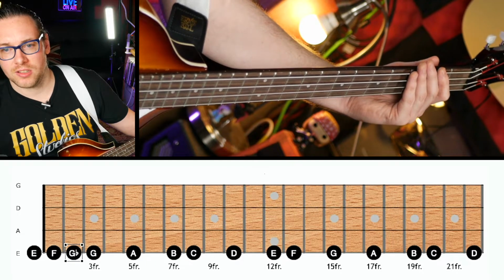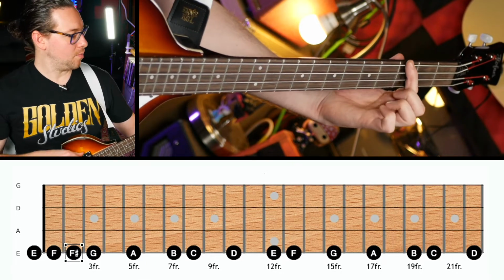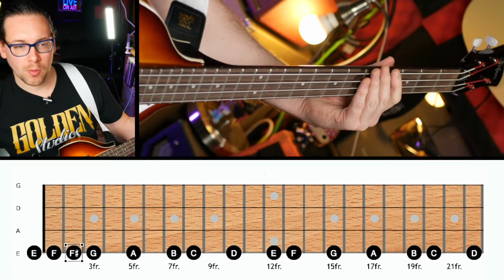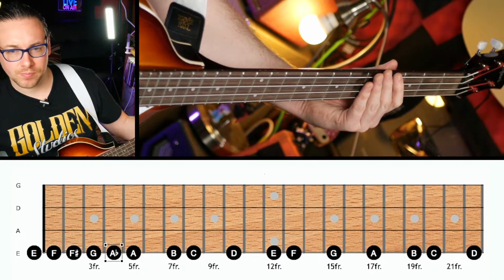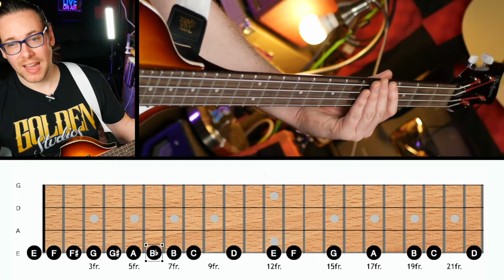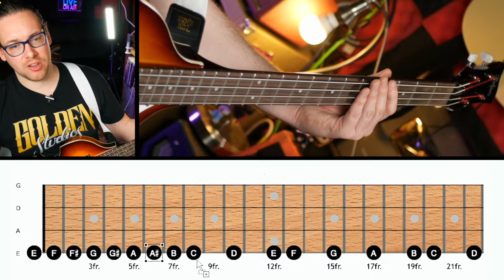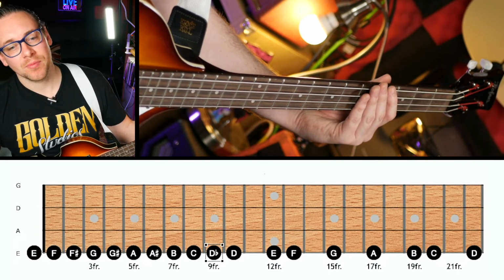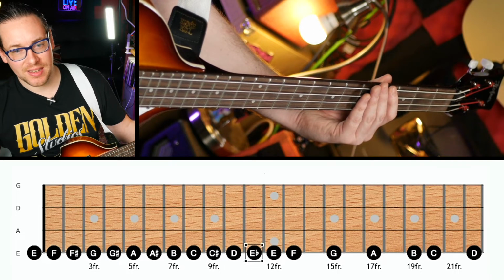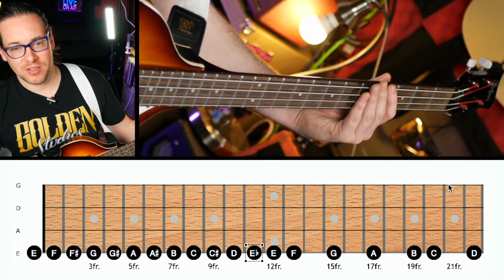Let's make that sharp. We know the G's here and the A's here, so it must be a G sharp or A flat in between. Let's call that a G sharp. So let's fill in the gap here. Between A and B, A sharp or B flat, that's called the A sharp. Between the C and D, we have a C sharp or D flat. In between the D and E, we've got an E flat or a D sharp.